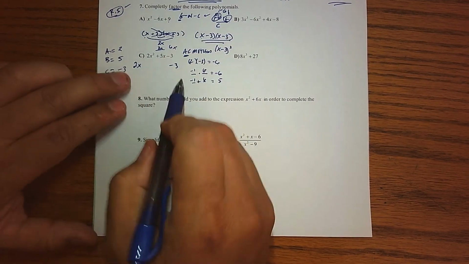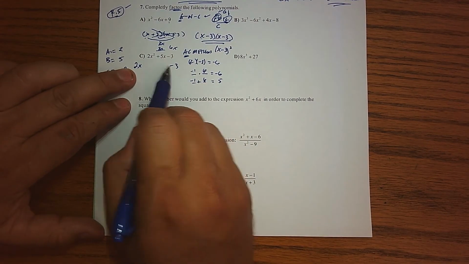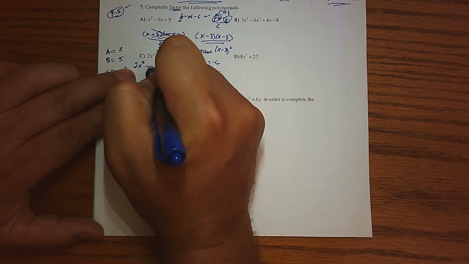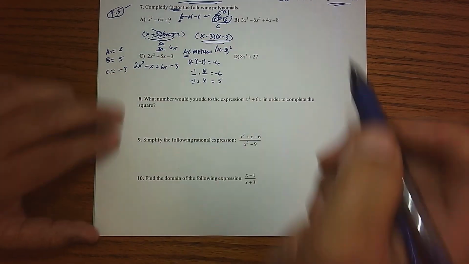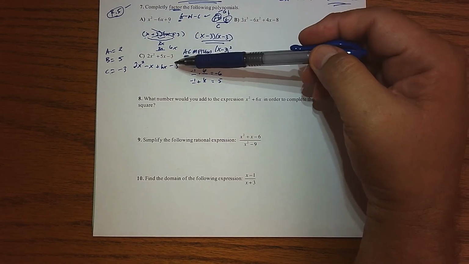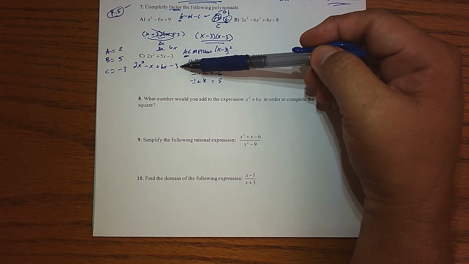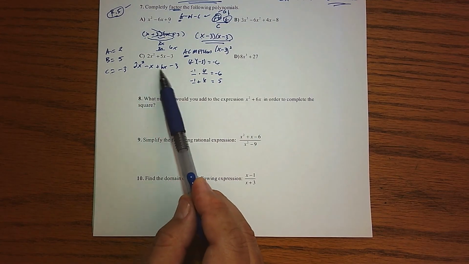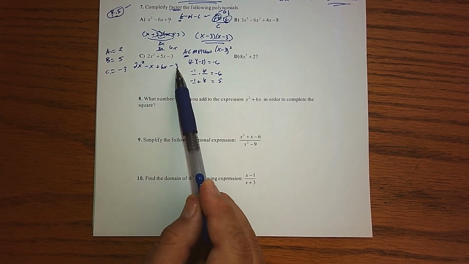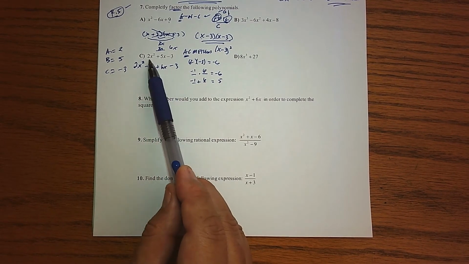I'm going to leave the first and last terms alone, and rewrite the 5x as negative x plus 6x. Mathematics is full of equivalency arguments. So even though this is a four-term polynomial, if I add up the two middle terms, I get the middle term here. So this four-term polynomial is equivalent to the one that I have there.